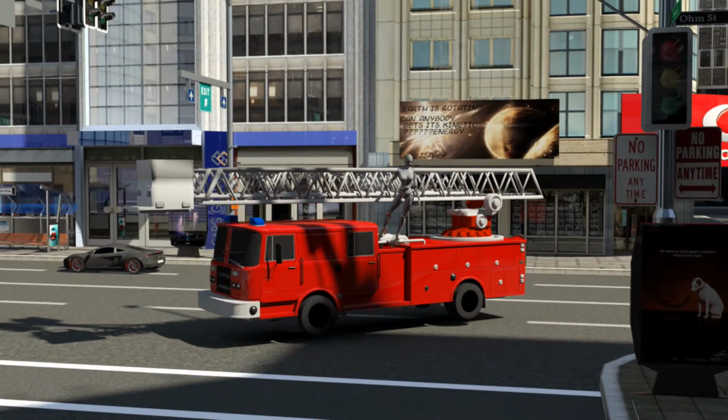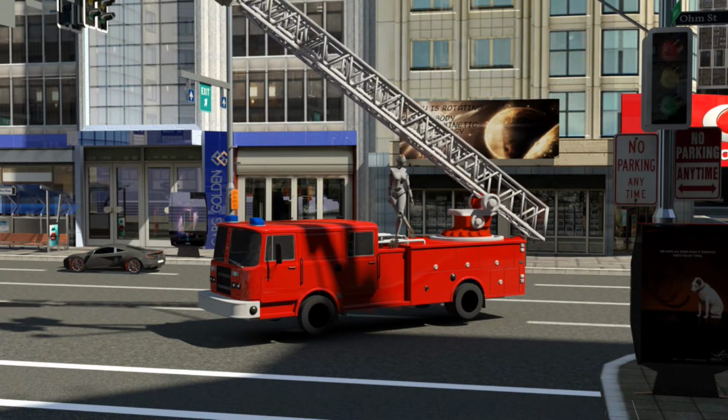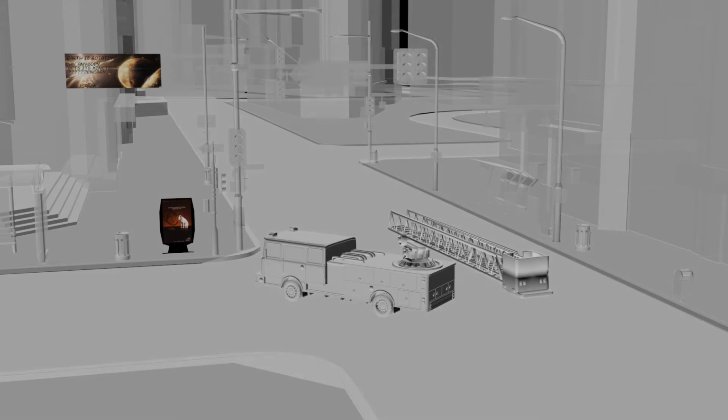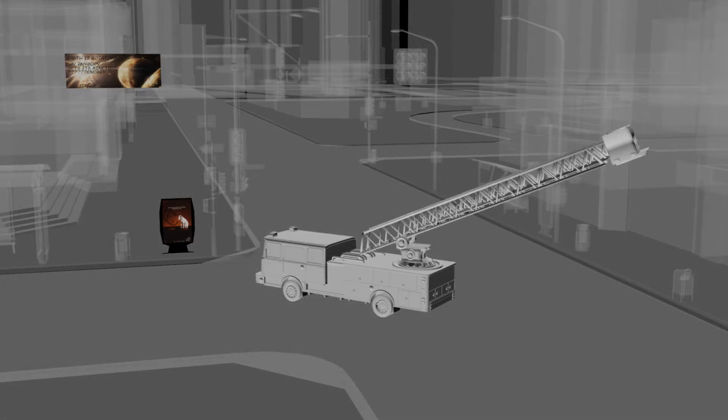In this example, we are going to talk more about 3D rotations and 3D kinematics. The 12 meter ladder of this fire truck rotates in two directions simultaneously.